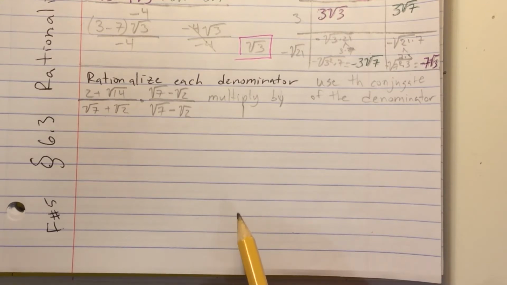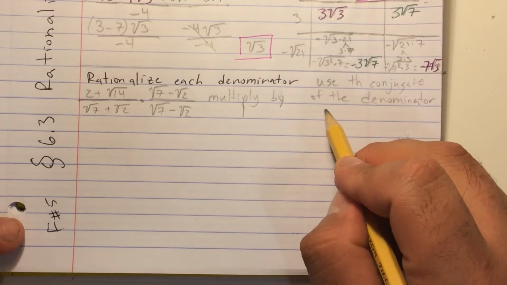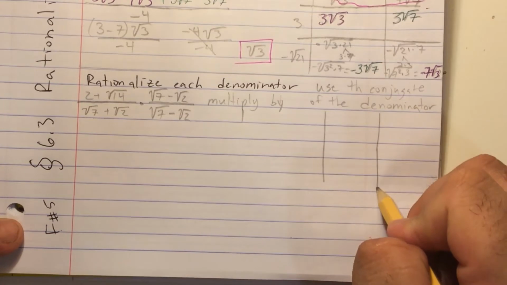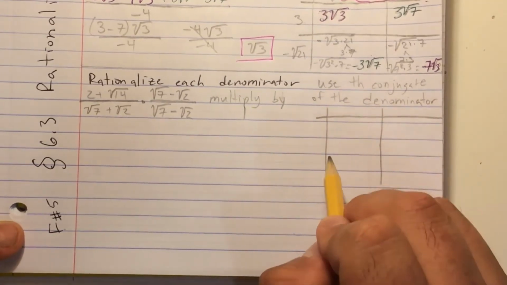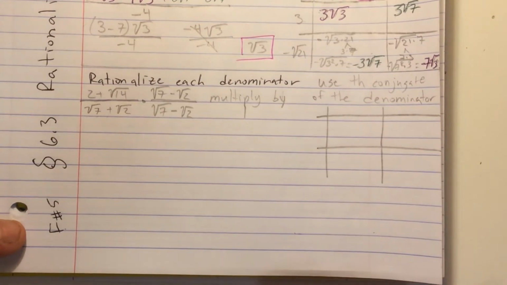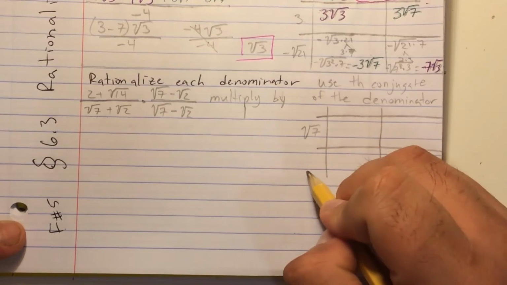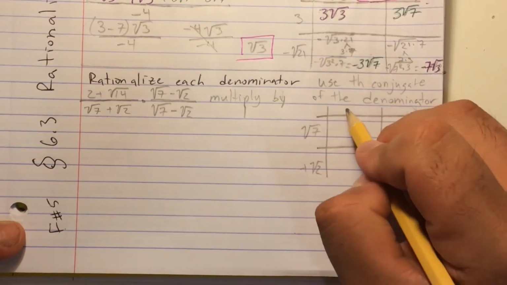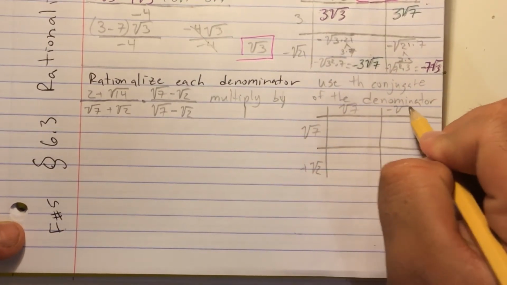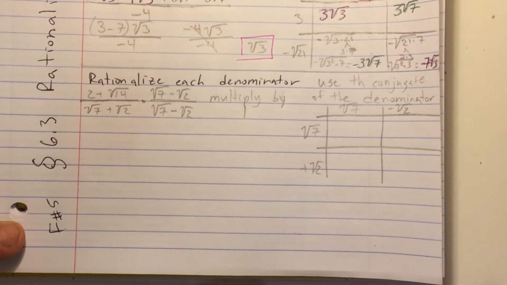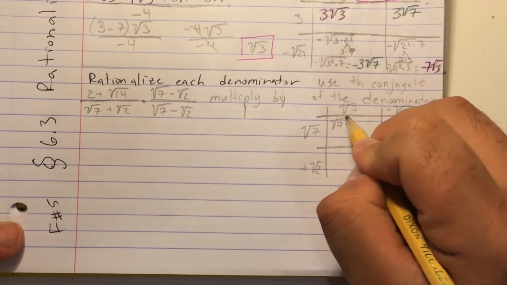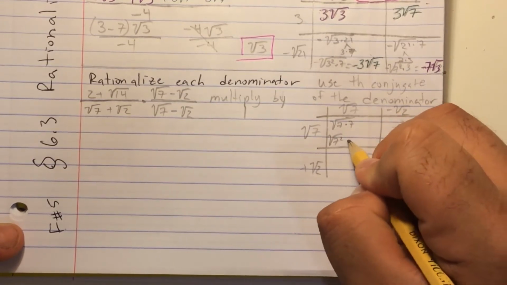Alright, so in order to do that, we're going to do the same thing we did before. We're going to do a little mini box method. Alright, so we're going to have our denominators first. We have our radical 7 and our positive radical 2, and then we have our radical 7 and our negative radical 2. So we have our radical 7 times radical 7, which gives us radical 7 squared, equal to 7.